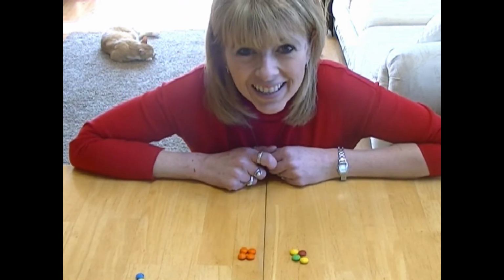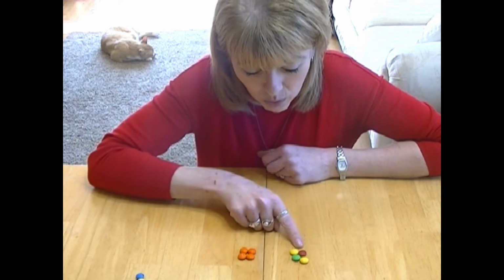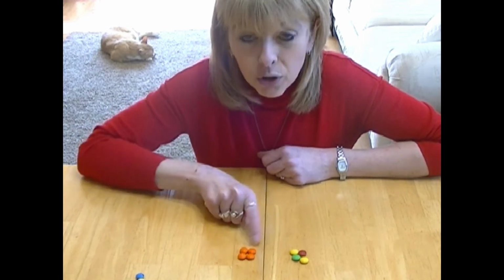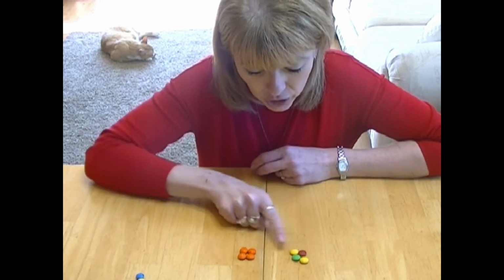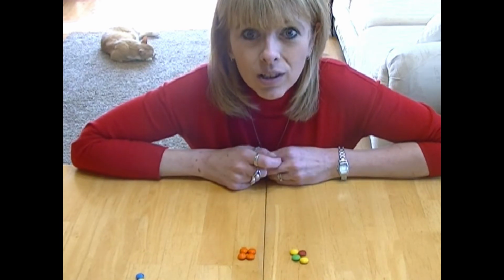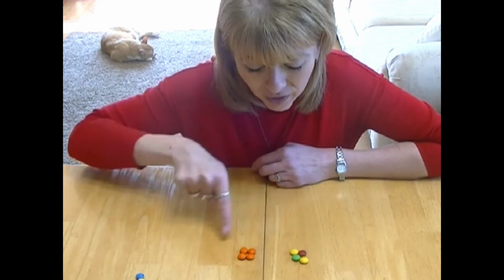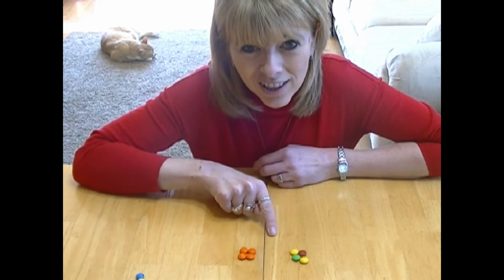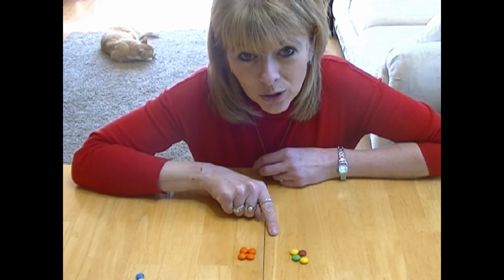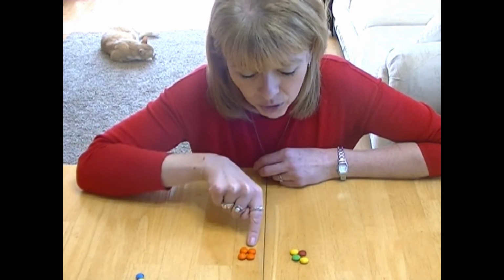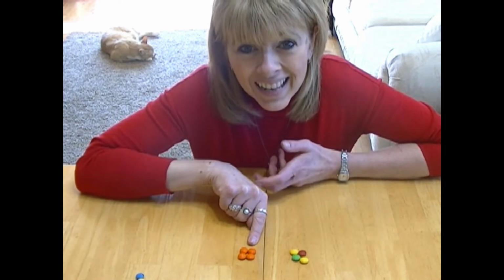That didn't take much. I have 2 groups of 4. 2 groups of 4 equals how many all together? Did you say 8? I thought that's what I heard you say. Good job. 2 groups of 4 is 8.